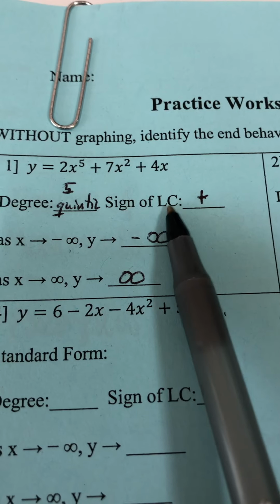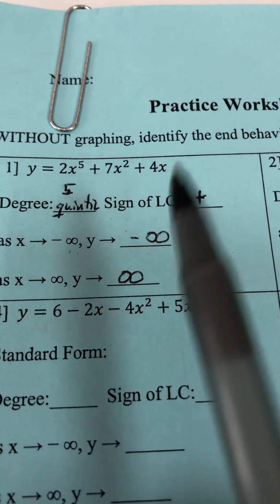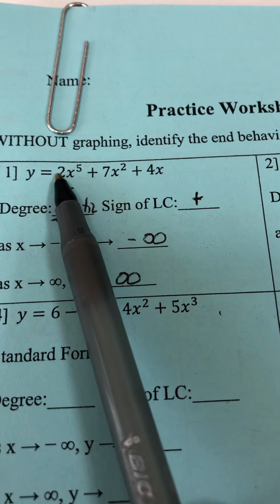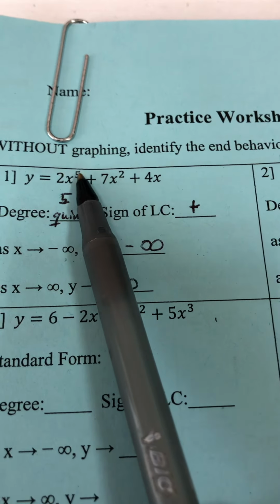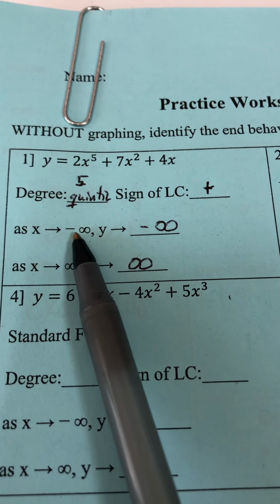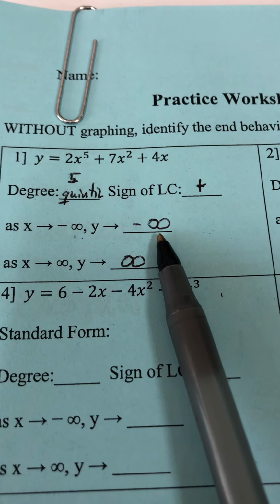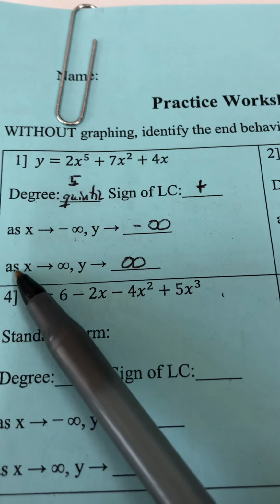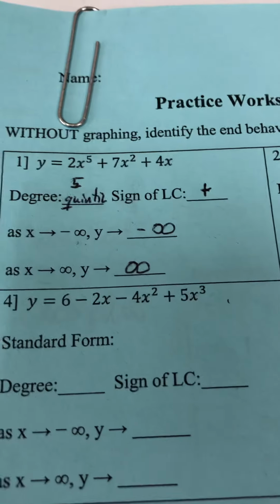The sign of the leading coefficient, this one right here, it's a plus. And that's going to be the one that, when you put it in standard form, has the highest exponent. So as x is going towards negative infinity, what is y doing? Y is going to be going to negative infinity, and I'm going to show you that in a second. As x is going to positive infinity, what is y doing? It's going to positive infinity also.